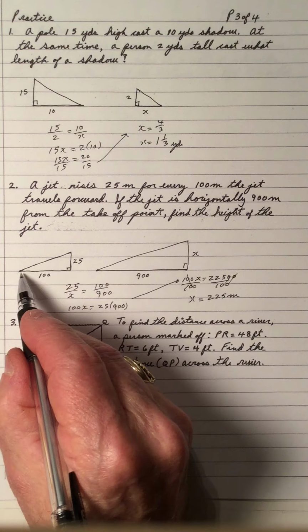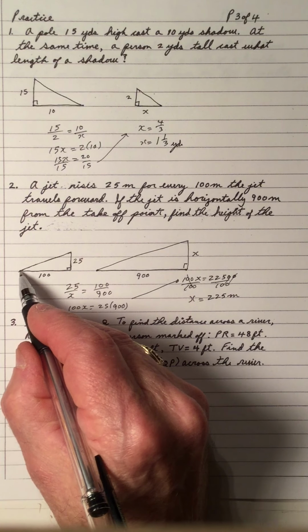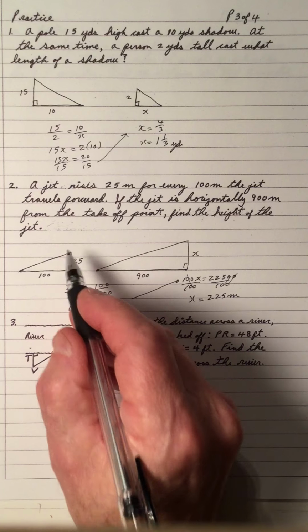Again, be careful. This is the horizontal distance on the ground. This is the distance that the plane travels in the air. Be careful.